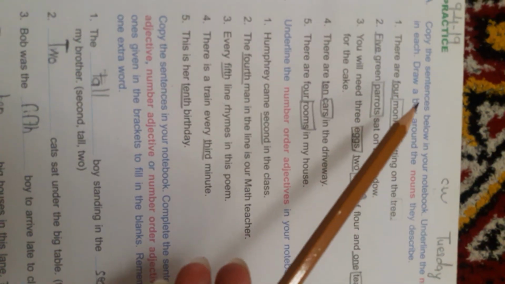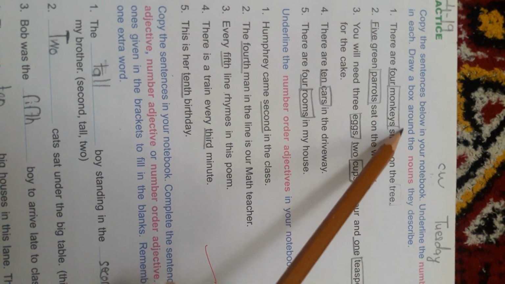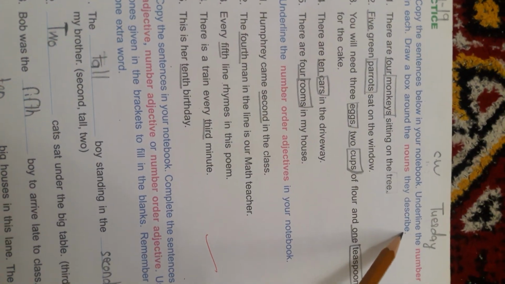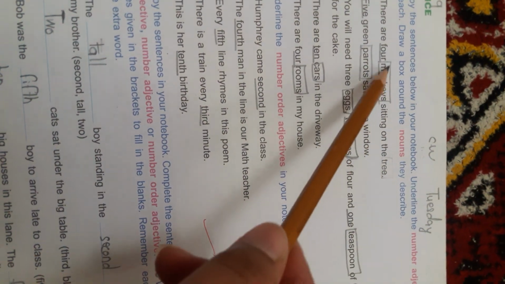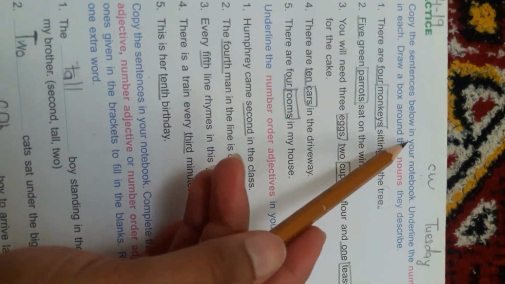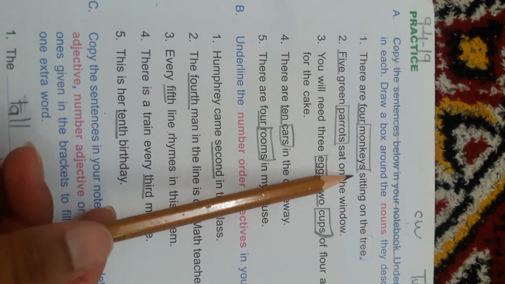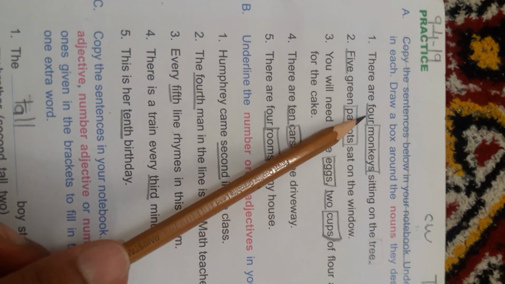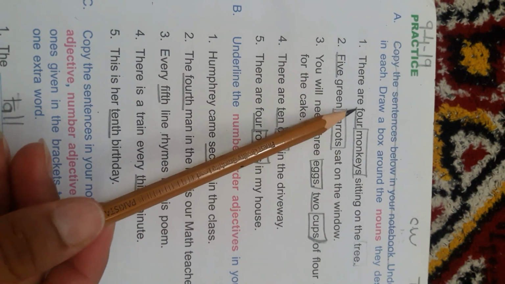Page number 11. Okay. Underline the number adjectives in each. Draw a box around the nouns they describe. Underline the adjective and draw a box around the nouns. Okay. Copy the sentences in your notebook, but don't copy them like this. There are 4 monkeys sitting on a tree. 4 monkeys. Okay. Monkey is the noun, and 4 is the describing word.